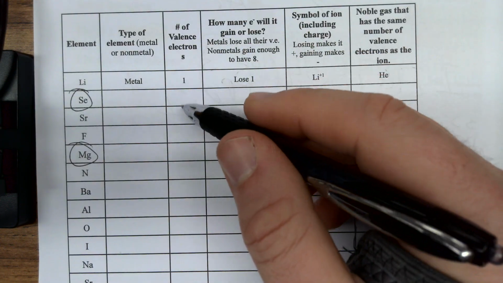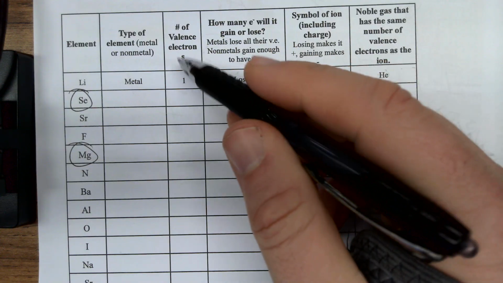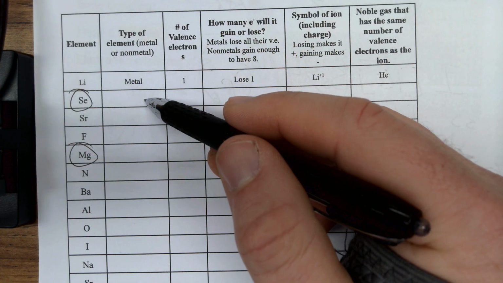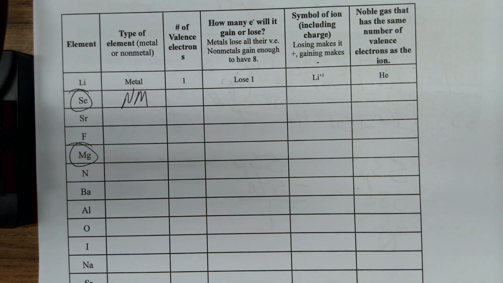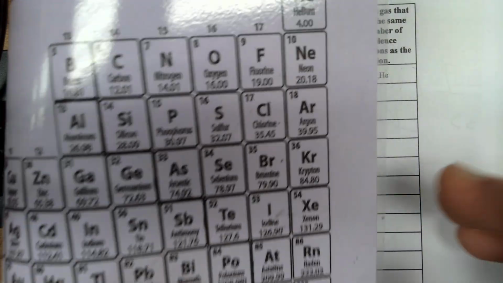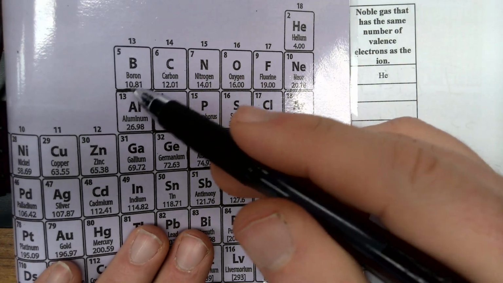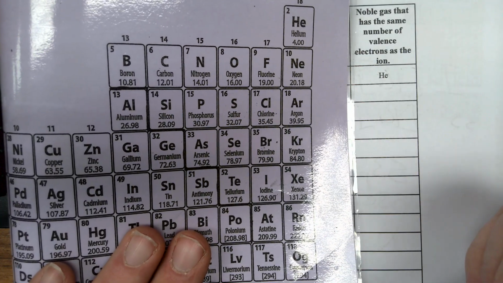So, is selenium a metal or a non-metal? First thing, type of element, selenium. Metal or non-metal? Non-metal, right? We just write Nm for non-metal. If I take a look at my periodic table, selenium is found here. It's found on the right-hand side of my bold steps, making it a non-metal.